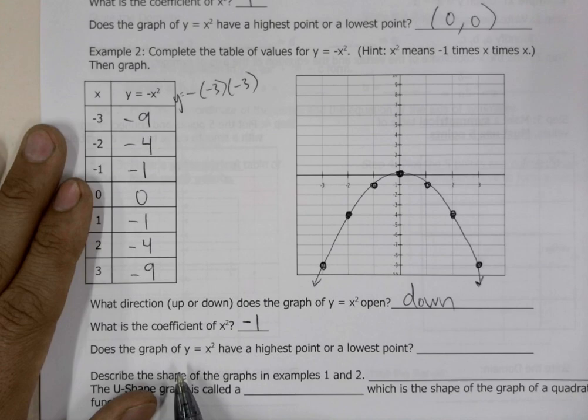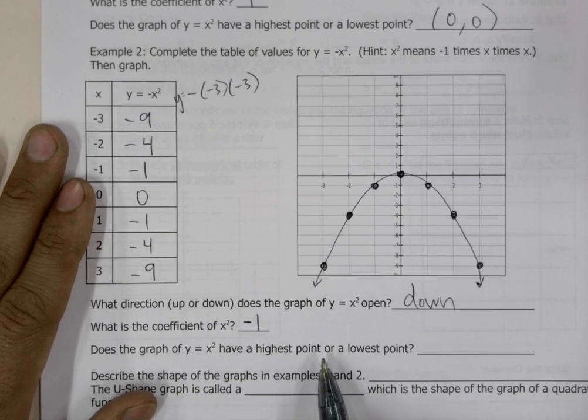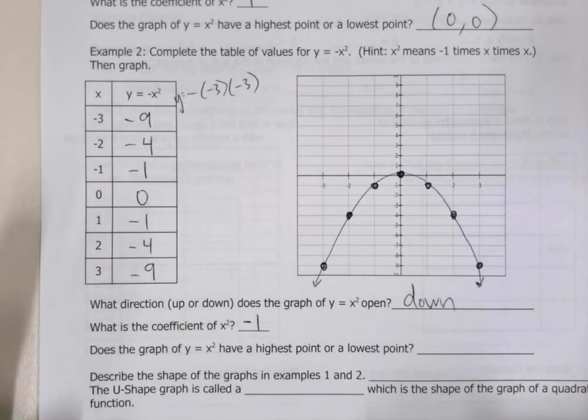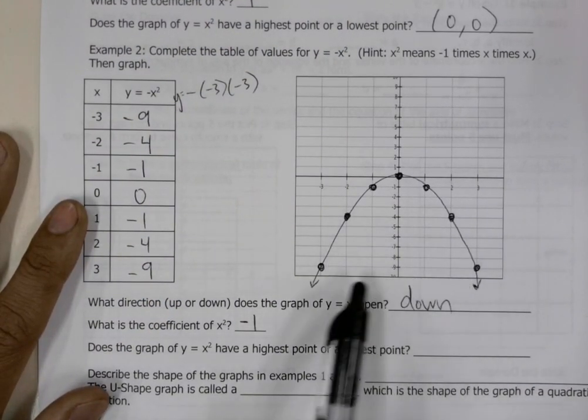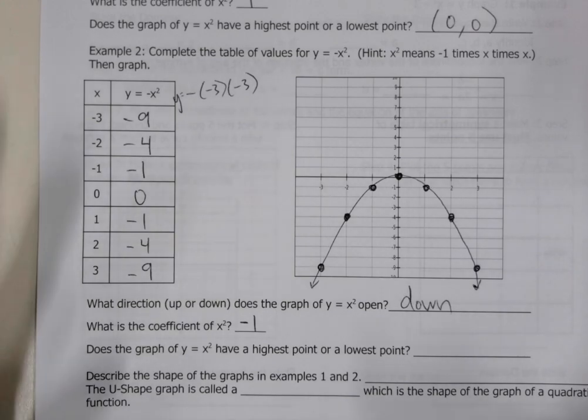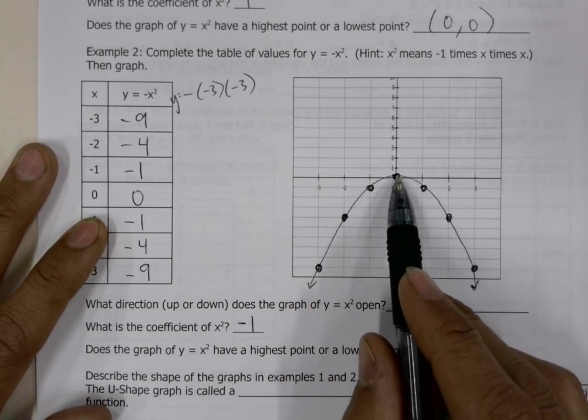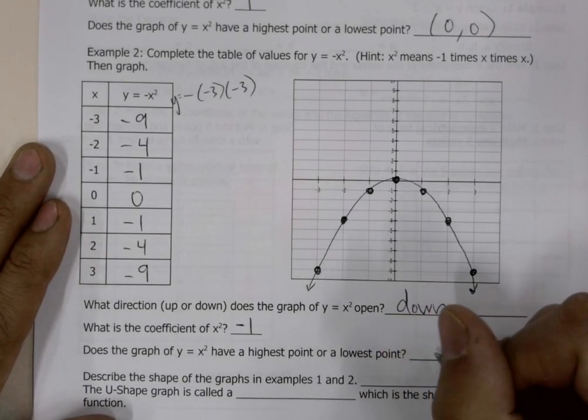Does the graph of y is equal to negative x squared have a highest point or a lowest point? Well, there is no lowest point, because the graph continues moving downward for infinity. Is there a highest point? Yes, it's right here. Right, so that's going to be 0, 0.